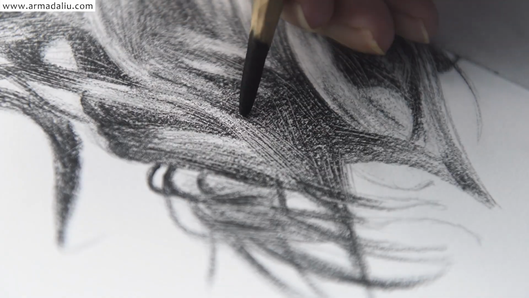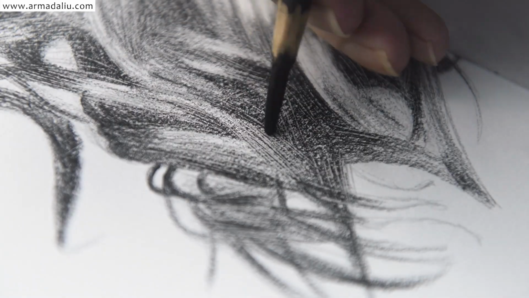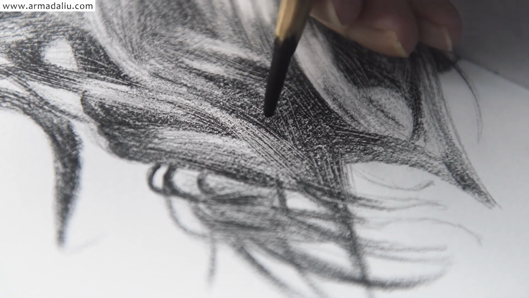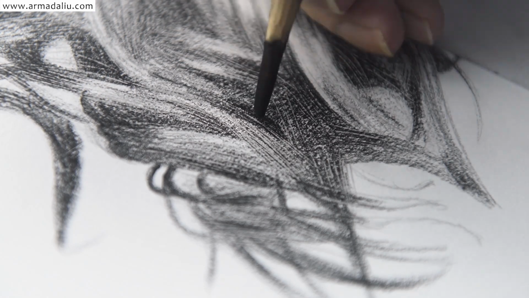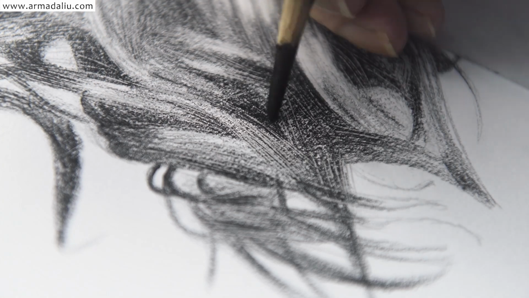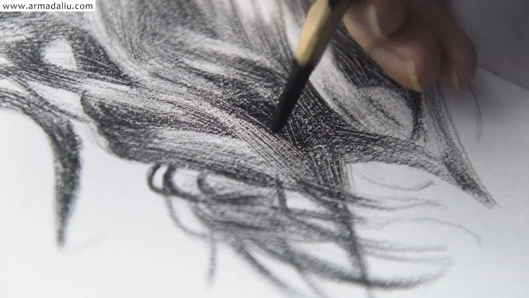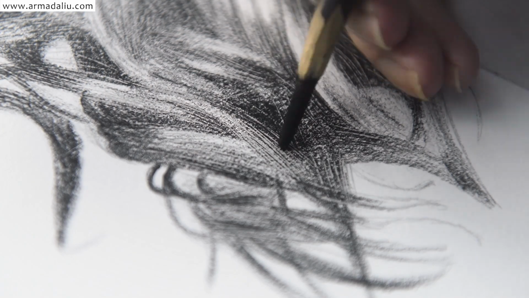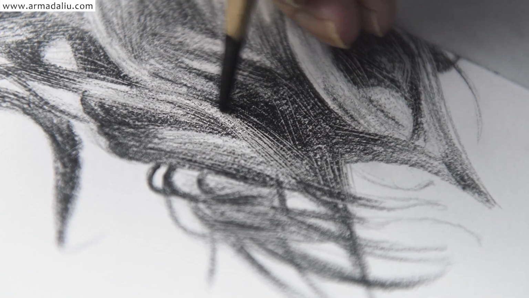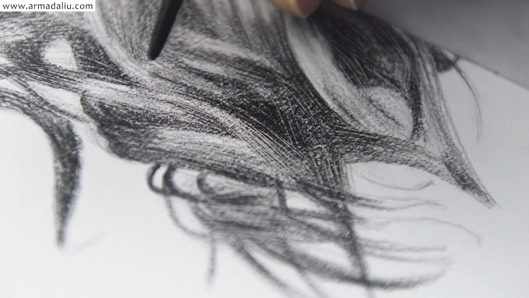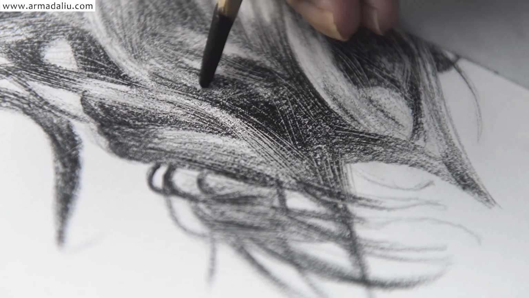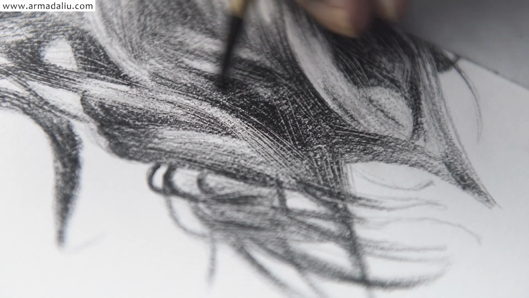The second pass, I darken the shadow even further. So if previously I did 50%, now I do 75%. I'm still using the same 8B pencil here. And as you can see, the magic starts happening. You can see that the darker I shade with my pencil, the more the indentations are showing through.